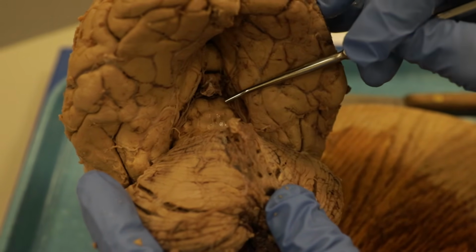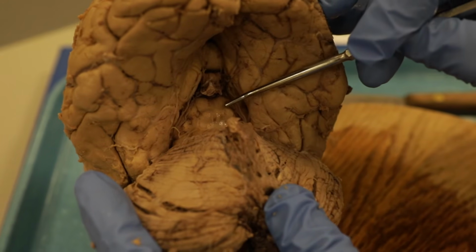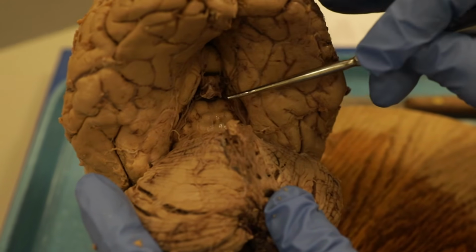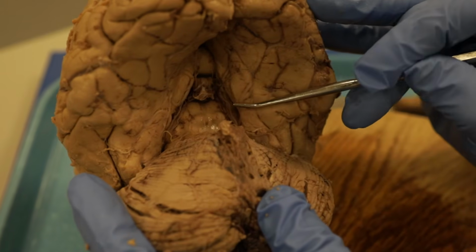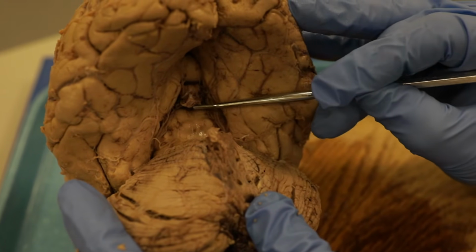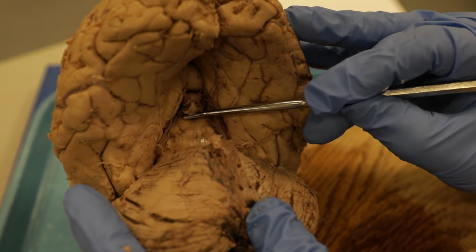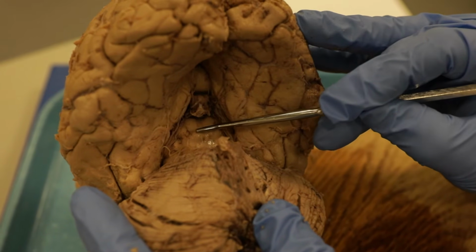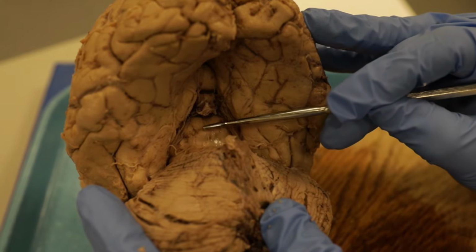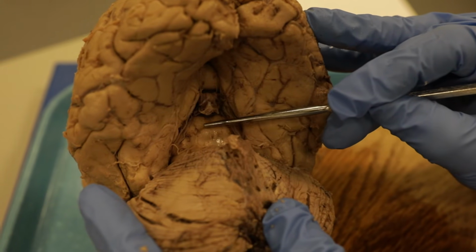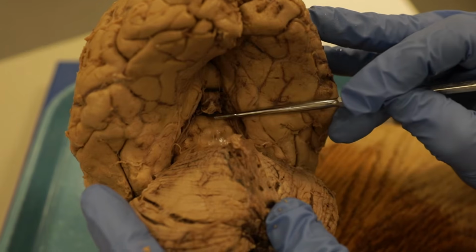Okay, so this is the superior and the inferior colliculus. The superior colliculus has a number of important functions. We'll talk about a pathway that travels down to the cervical spinal cord. Actually goes from the superior and the inferior colliculus. It's called the tectospinal tract.